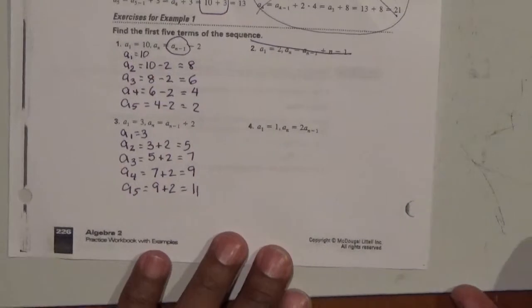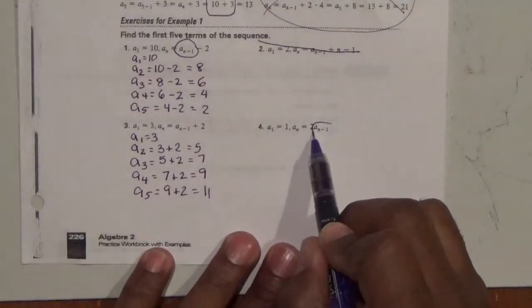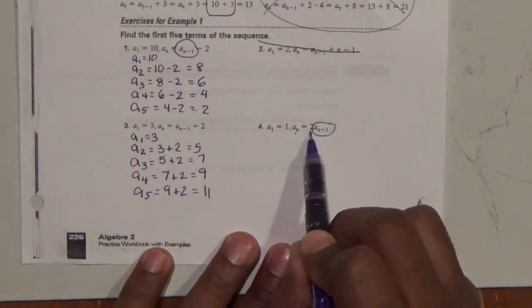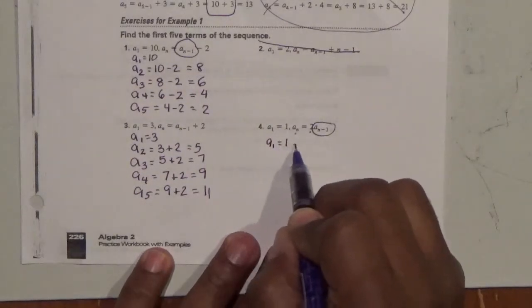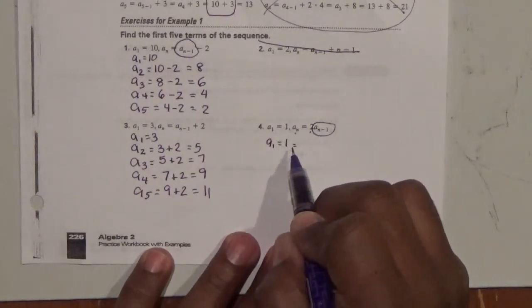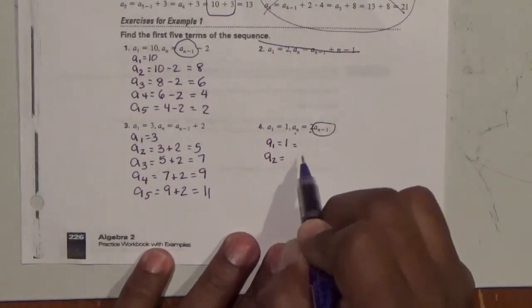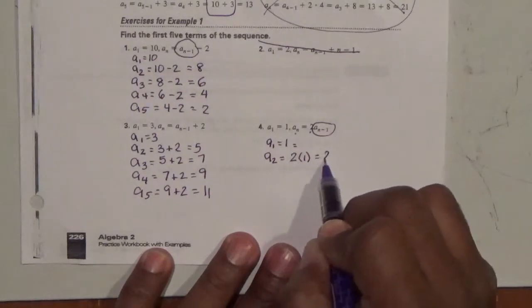All right, number 4. Now, in this case, your previous term is here. So the term you're looking for, you're going to take the previous term and multiply it by 2. So we rewrite A1 first. And we say, well, A1 is 1. The second term I'm looking for is going to be 2 times the previous term, which gives us an answer of 2.